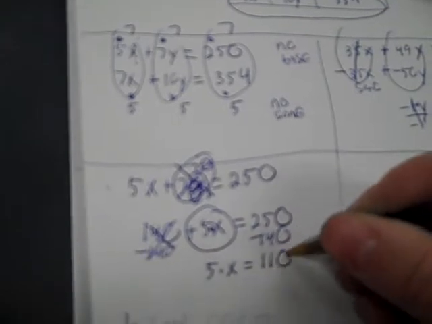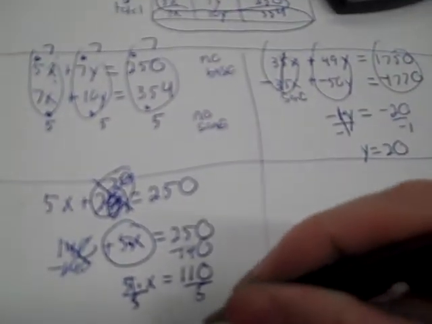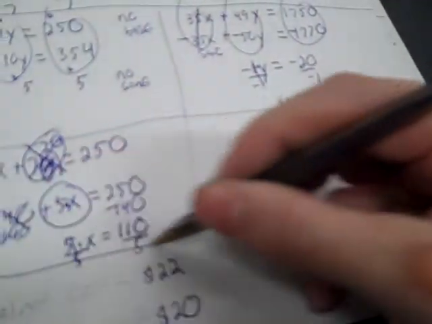And equals 250. So I will dot the 5x, and I'm going to subtract 140. Okay, so 5 dot x is equal to 110, because that's 250 minus 140. And I divide by 5. So 110 divided by 5 is 22. Got them.